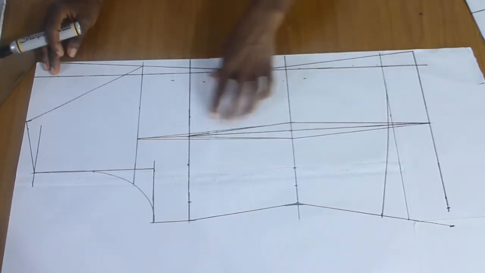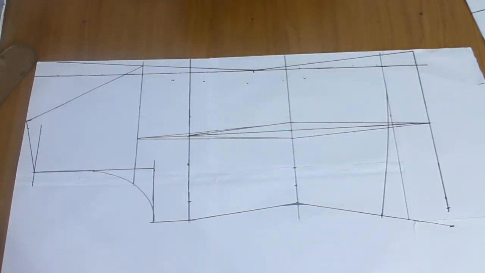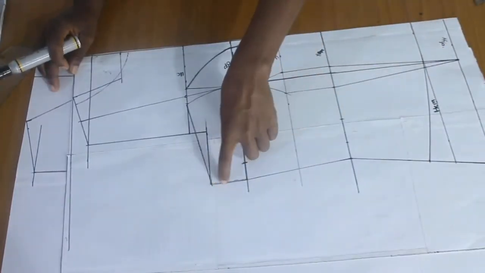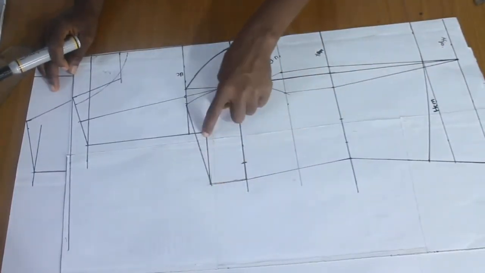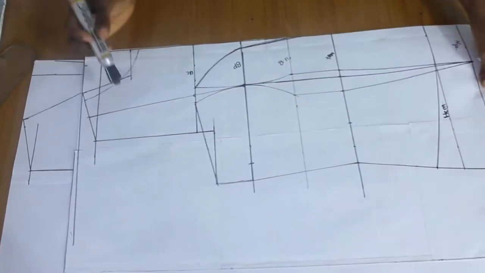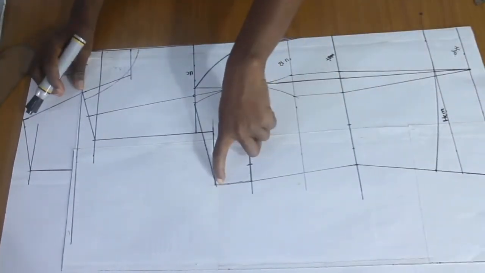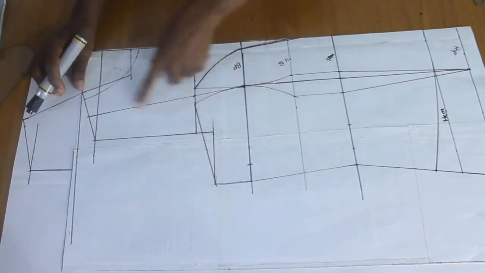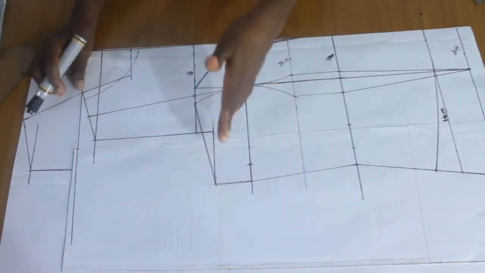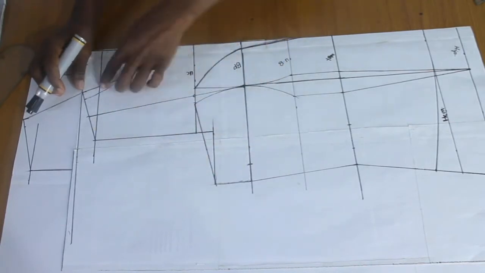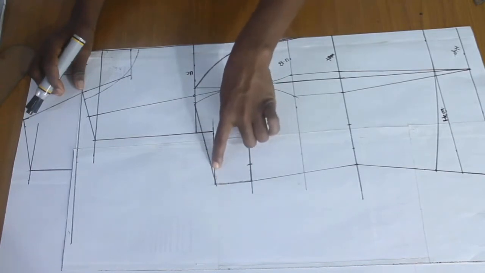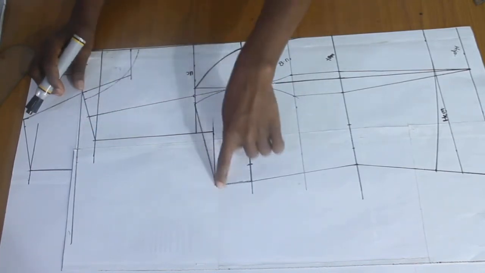Then the dart, if it was a proper bustier, is supposed to end about 1.5 inches below the armhole. But because I'm going to be putting sleeves, I don't want my yoke to go under my arm. You understand? I don't want to cut the yoke and then go under the arm. So parts of the bustier will make up the armhole.